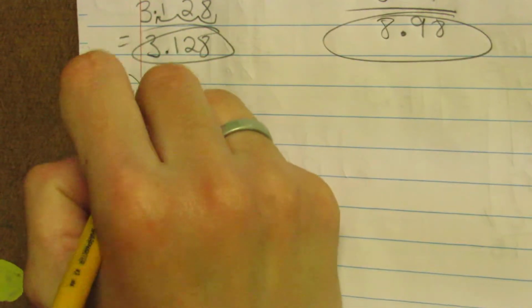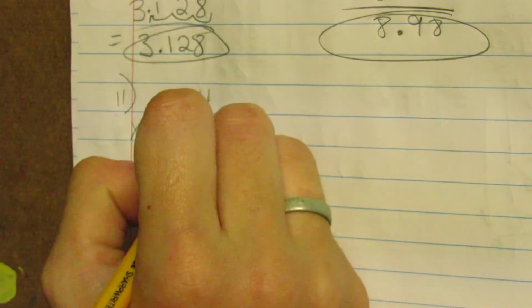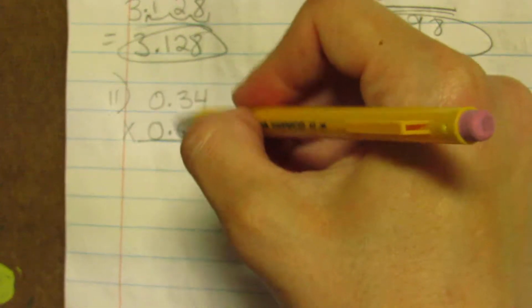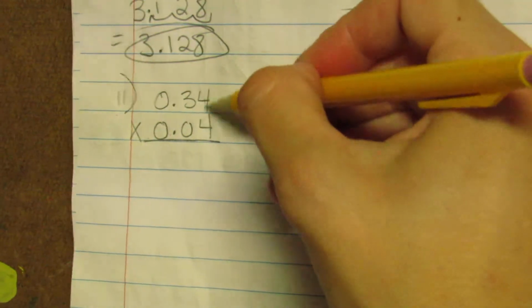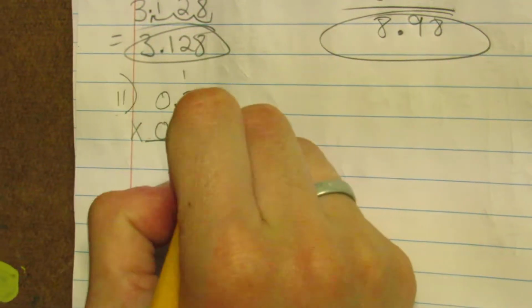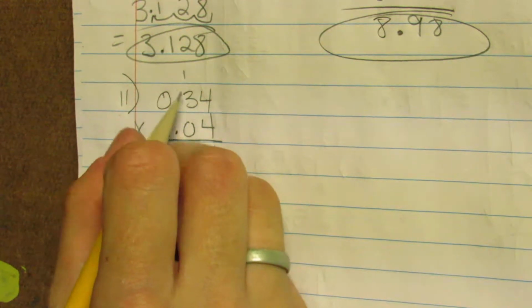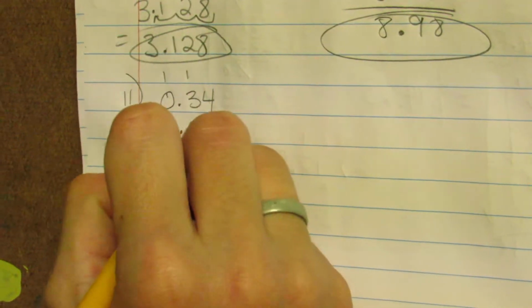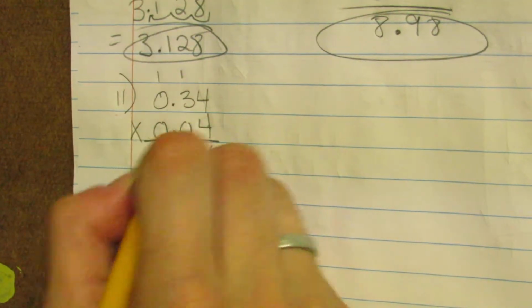0.34 times 0.04. Remember, I just want these numbers to be aligned, okay? Just so happens that my decimals are aligned as well. So again, 4 times 4 is 16. Now I'm going to go ahead and multiply the 4 by the 3. I get 12 plus 1 is 13. And then 4 times 0 is 0, but I have a 1 left over, so that's a 1.